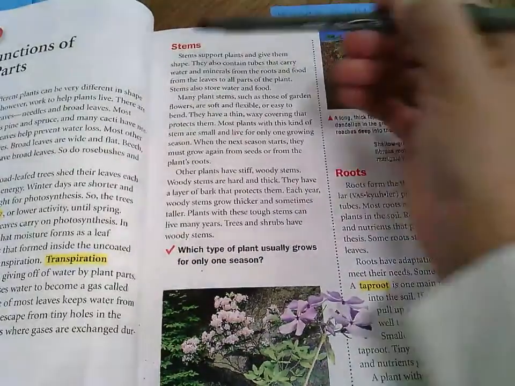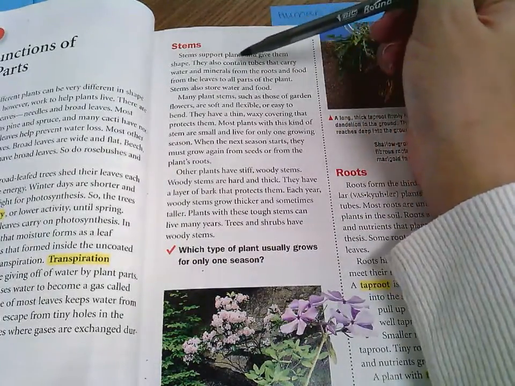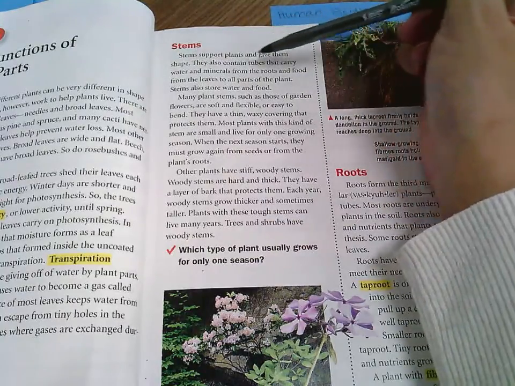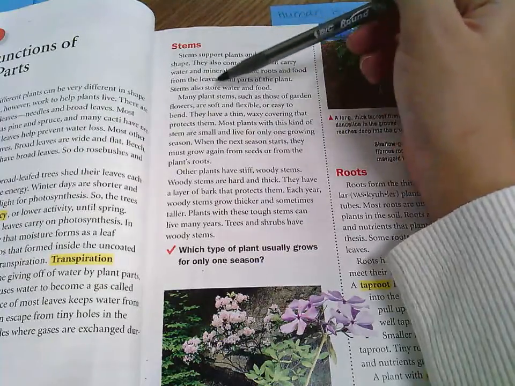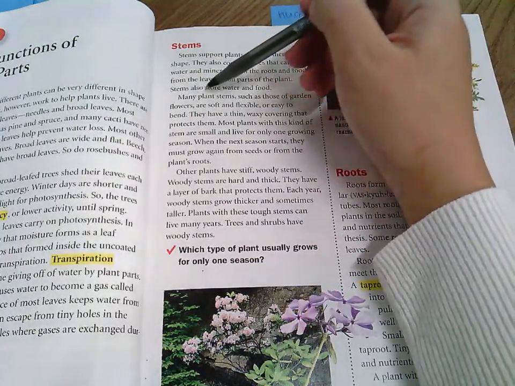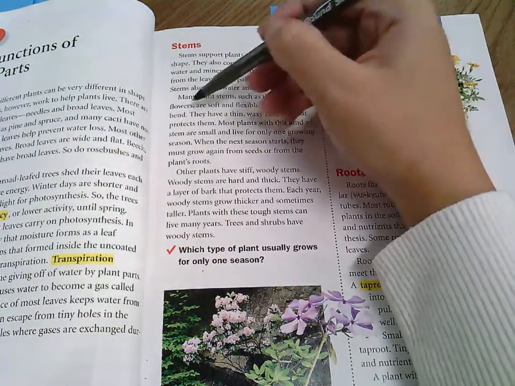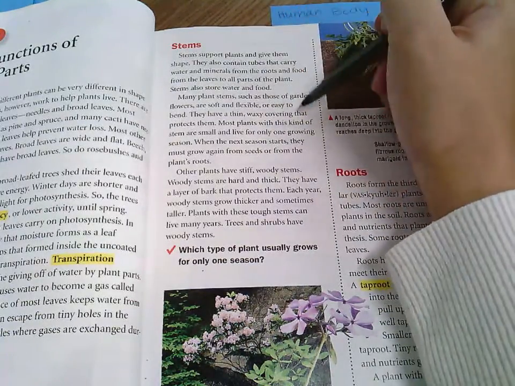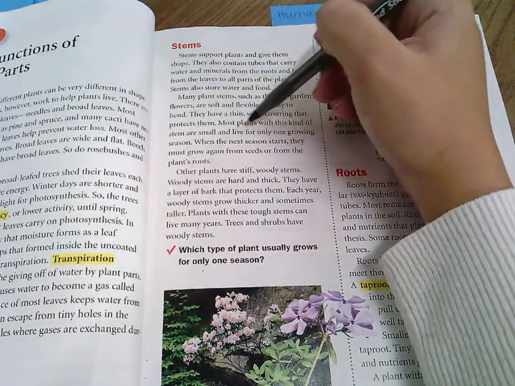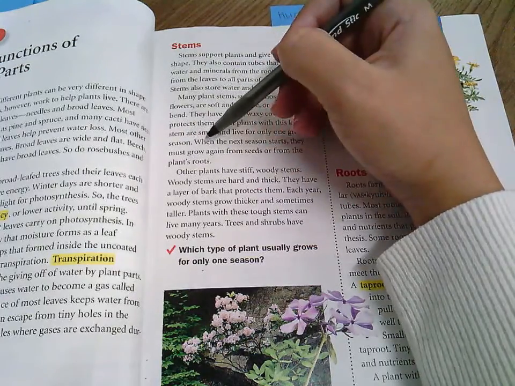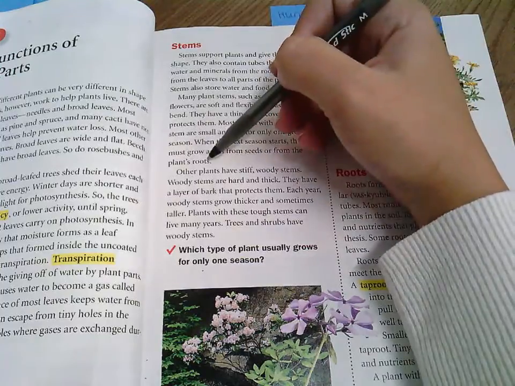All right, now we're going on to stems. Stems support plants and give them shape. They also contain tubes that carry water and minerals from the roots and food from the leaves to all parts of the plant. Stems also store water and food. Many plant stems, such as those of garden flowers, are soft and flexible, or easy to bend. They have a thin, waxy covering that protects them. Most plants with this kind of stem are small and live for only one growing season. When the next season starts, they must grow again from seeds or from the plant's roots.